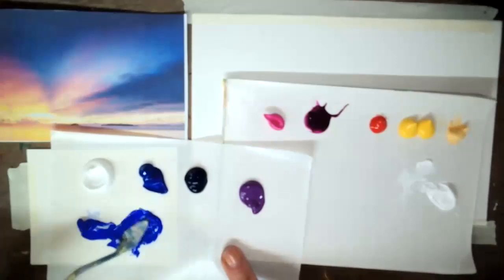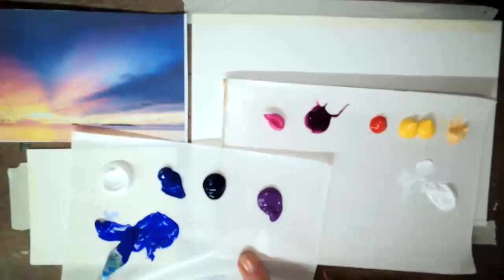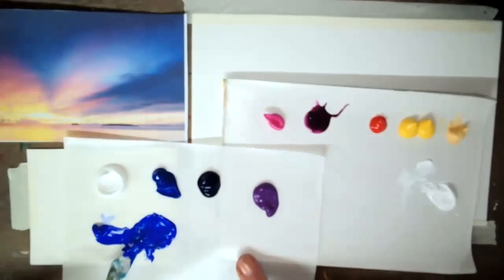And again, you've got a bit of paper. Once you've mixed up a bit of your colour and you're happy with it, you can really get in there and test it.